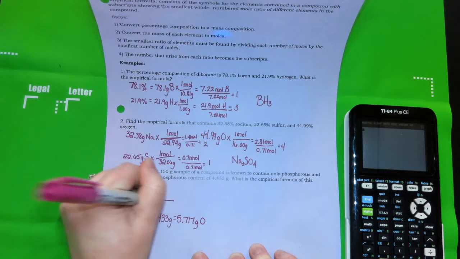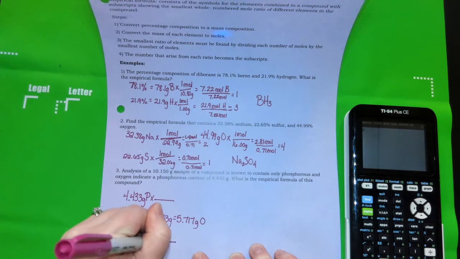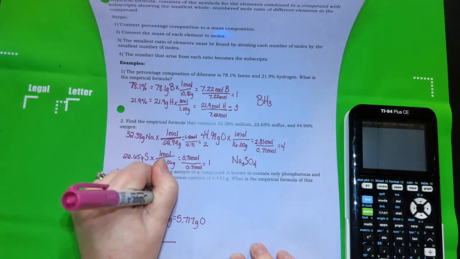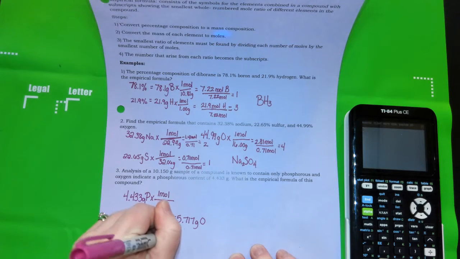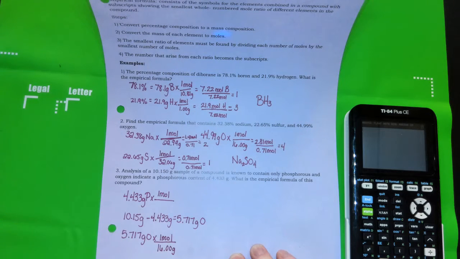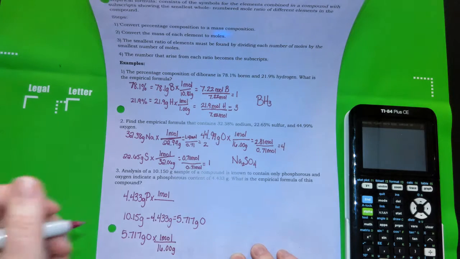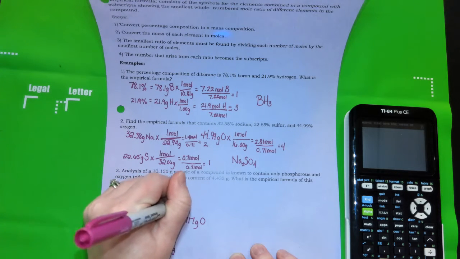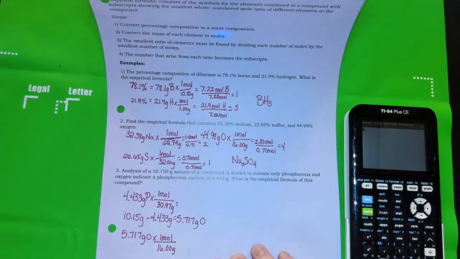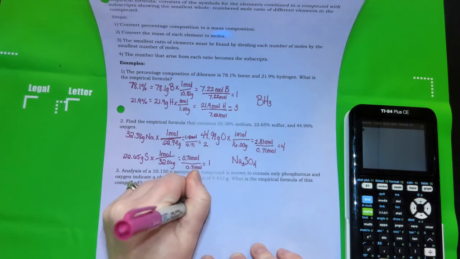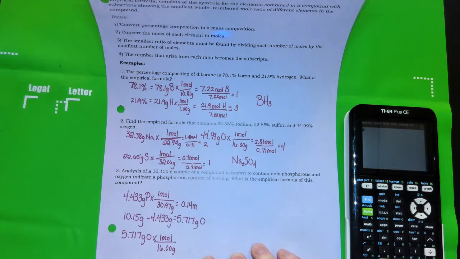Where I go to next is I convert to moles to again work on my ratio. Molar mass is needed. Just like above, oxygen's molar mass is 16 grams per mole. Phosphorus is 30.97. I'm going to divide these out to work on getting my ratio. So my phosphorus is 0.14 moles. My oxygen is 0.36 moles.